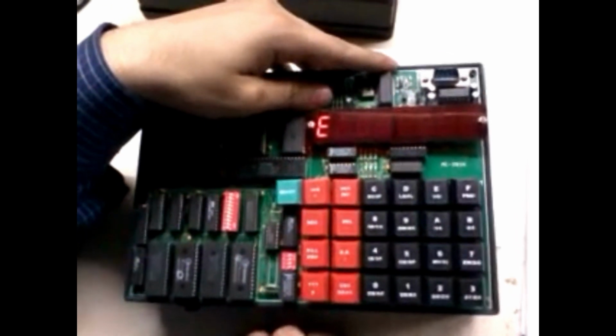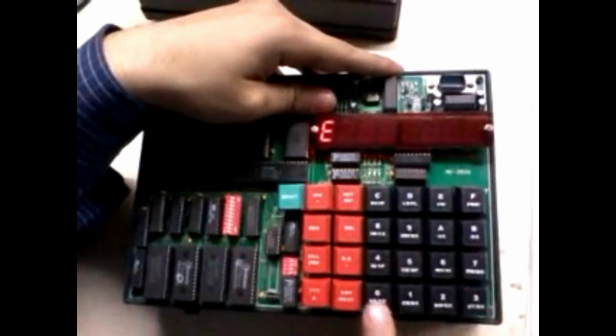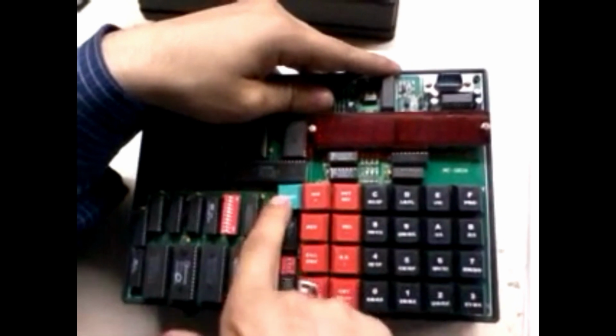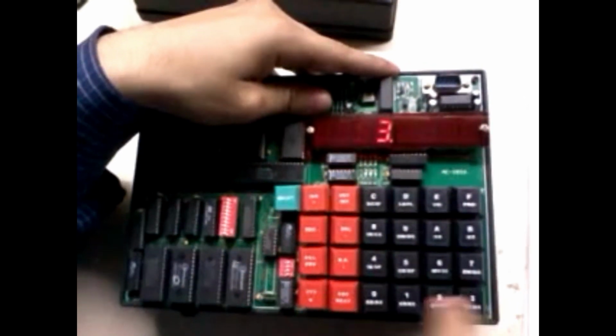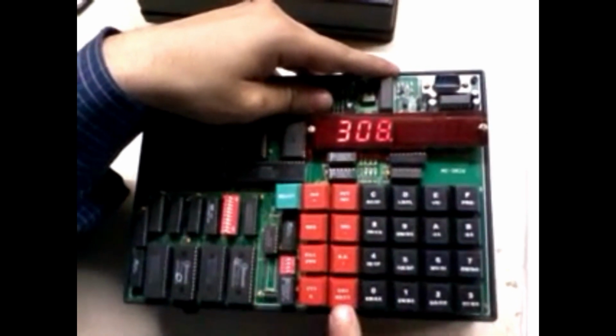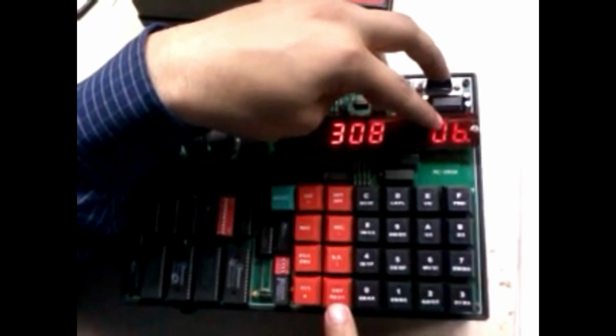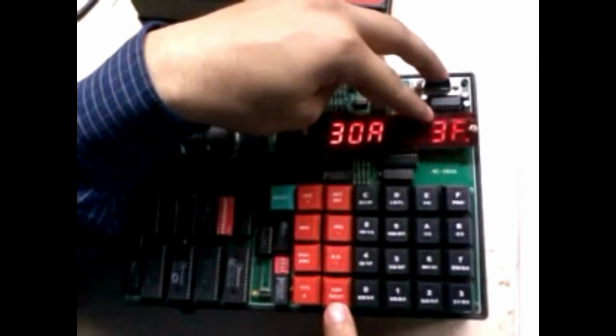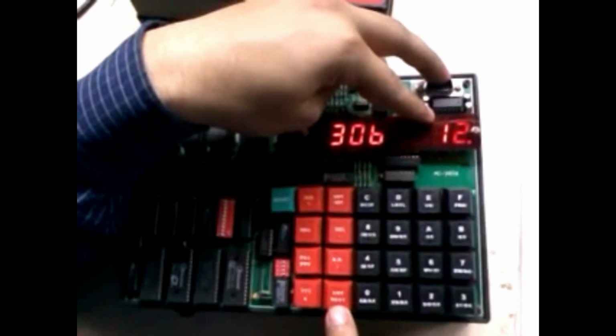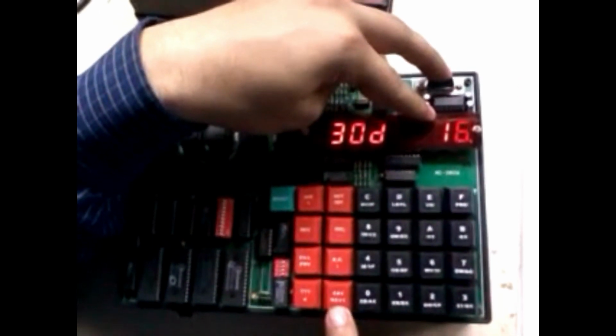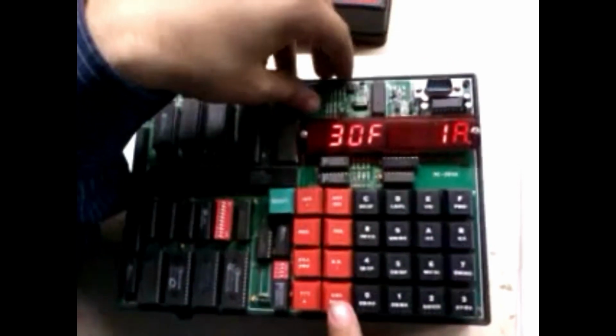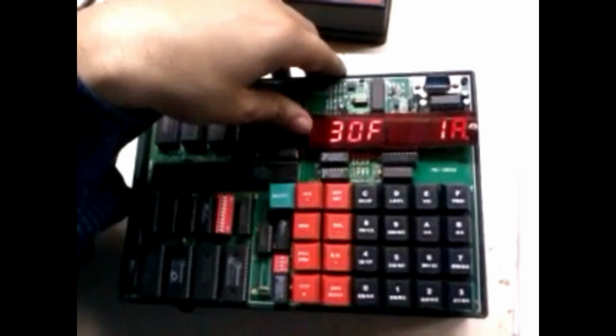Now to check our result, we have to go to the address location 0308. What we have here is our result: 0B, 0D, 3F, 12, 14, 16, 18, and 1A. All the data displayed here is in the hexadecimal system.